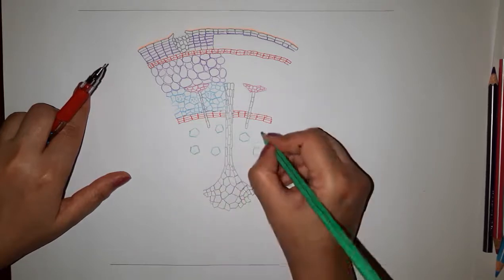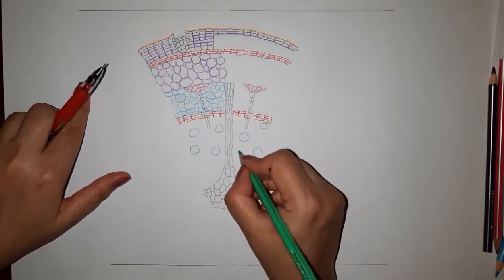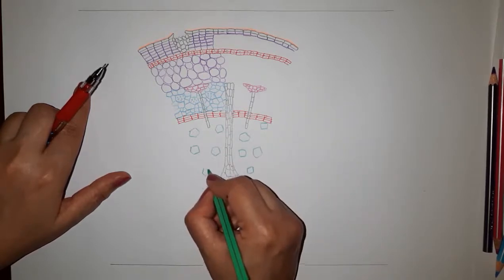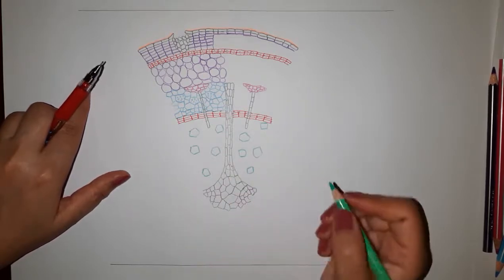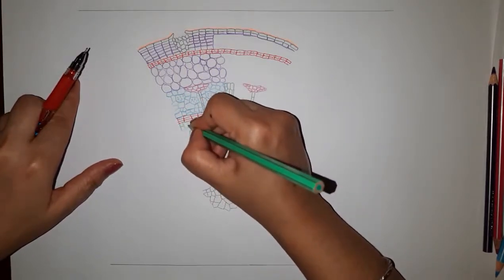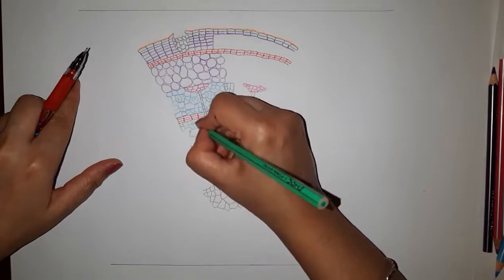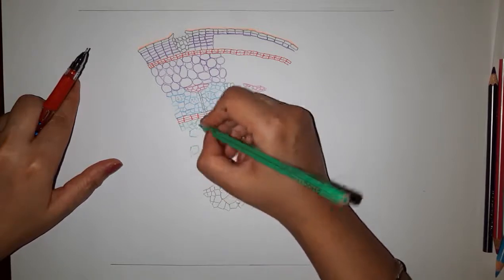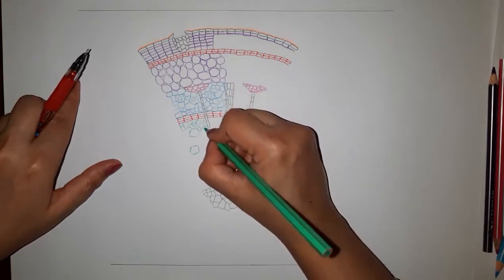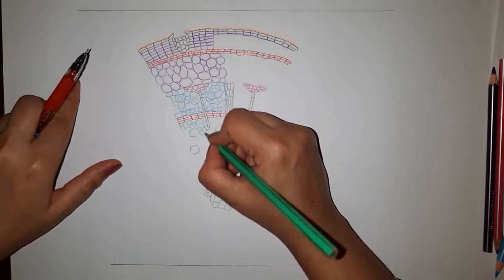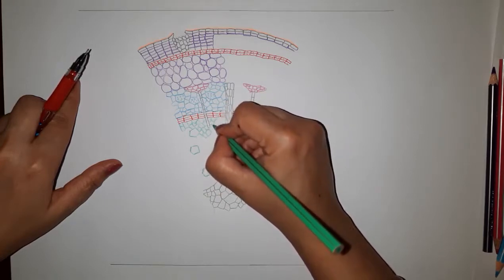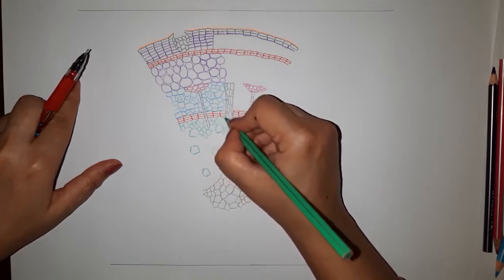Their cross sections are wider. Okay. Now start making xylem. Polygonal areas. Xylem elements comprise tracheids, vessels, abundant parenchyma, and very few fibers.